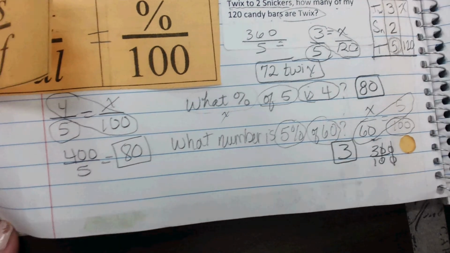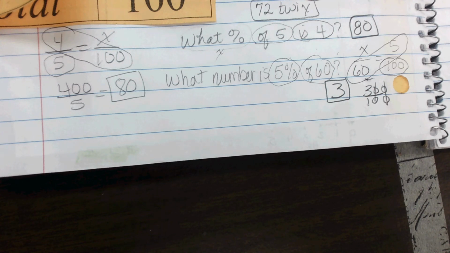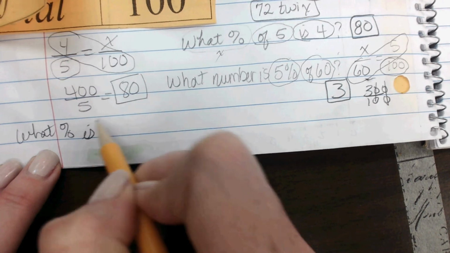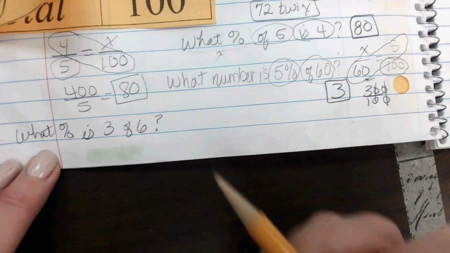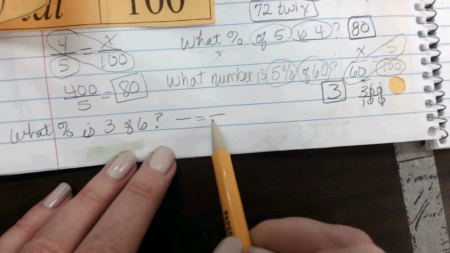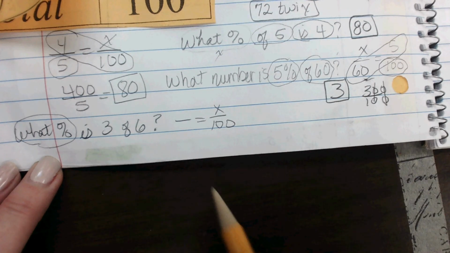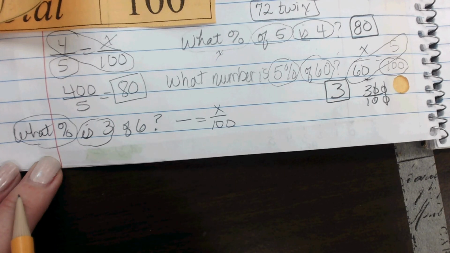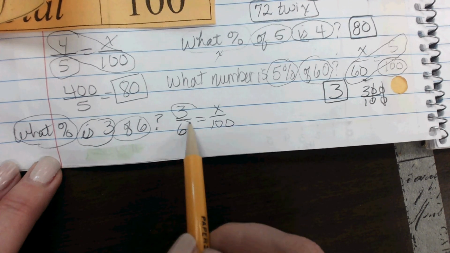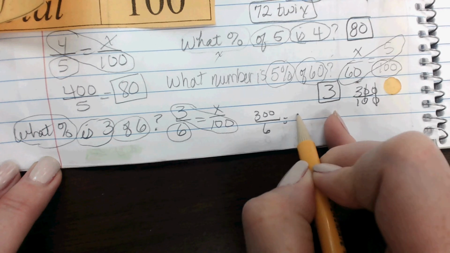Let's try one more and maybe squeeze it at the bottom. We should try, what percent is 3 of 6? Okay, well, part over total equals percent over 100. What percent means that's going to be my x. Is 3 means 3 is my part of 6. Cross multiply, get 300, divide by the number that's left. My answer is 50.